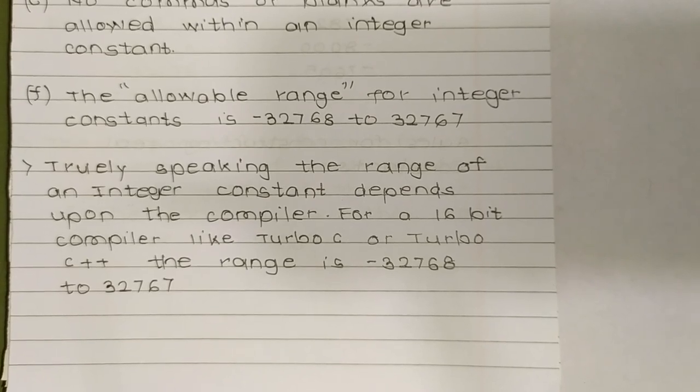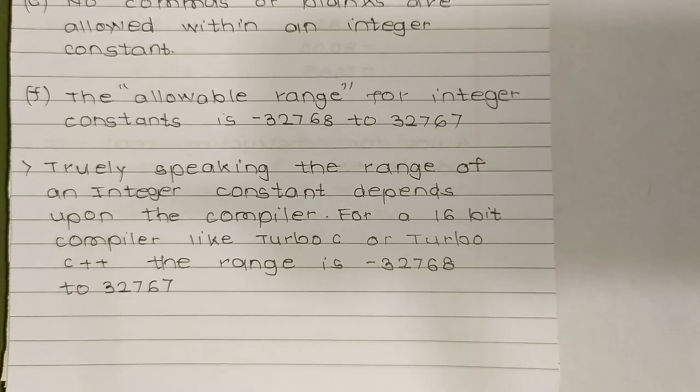Truly speaking, the range of an integer constant depends upon the compiler. For a 16-bit compiler like Turbo C or Turbo C++, the range is -32768 to +32767. So it depends upon the compiler. These, Turbo C and Turbo C++, are 16-bit compilers, so for those compilers the range is this.